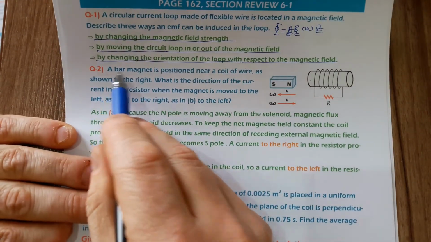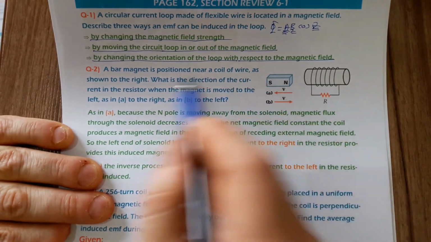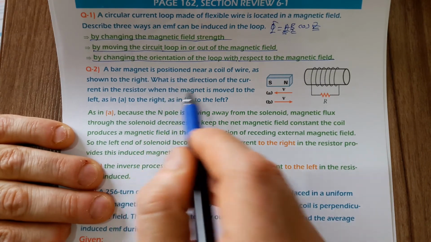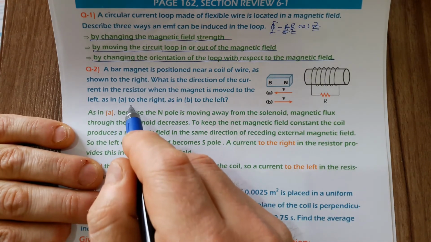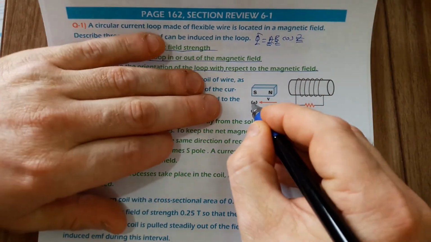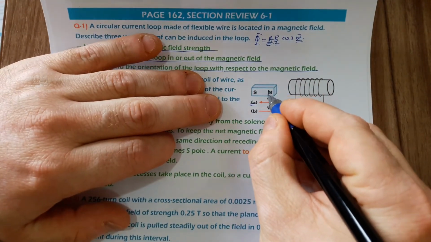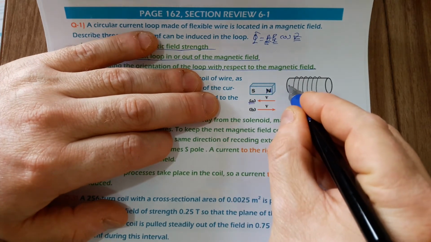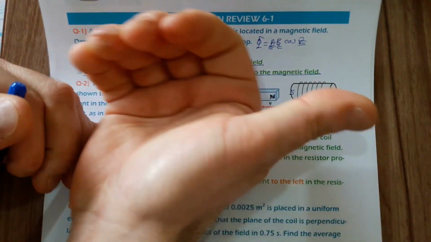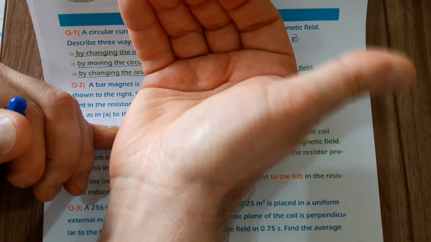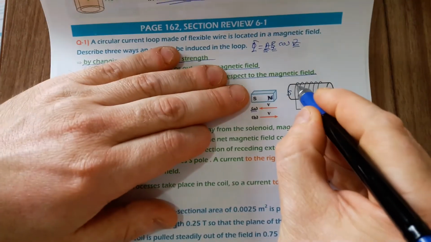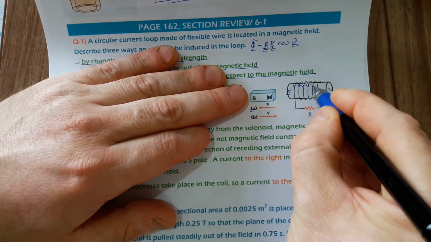Question number 2. A bar magnet is positioned near a coil of wire as shown to the right. What is the direction of the current in the resistor when the magnet is moved to the left as in A, or to the right as in B? So if it moves to the left as in A, because the N pole is receding, moving away, this becomes S, that becomes N. According to that, your thumb will point in the direction of the N pole. So the curled forefinger is the electric current direction on the loop. So the electric current direction on the loop will be like this.